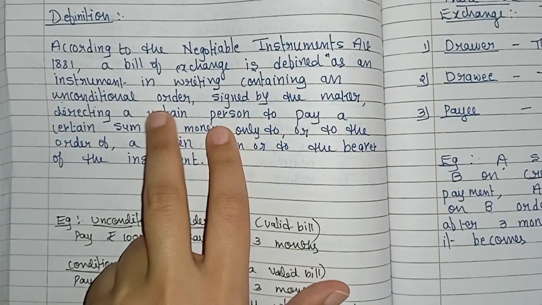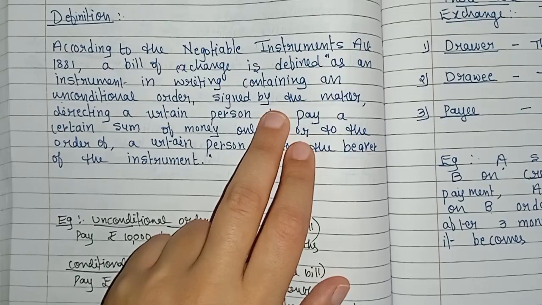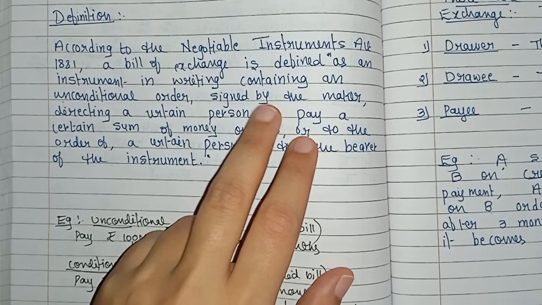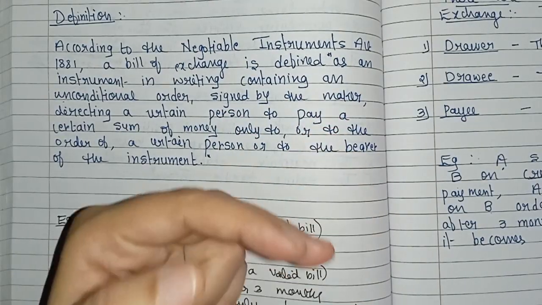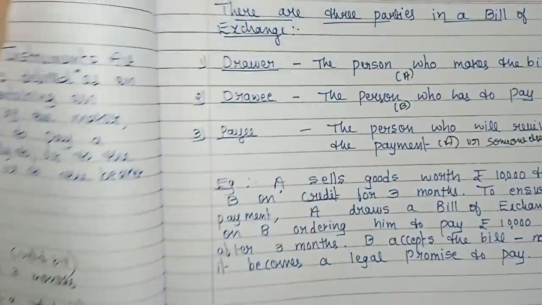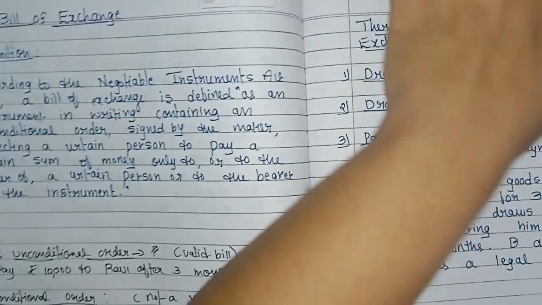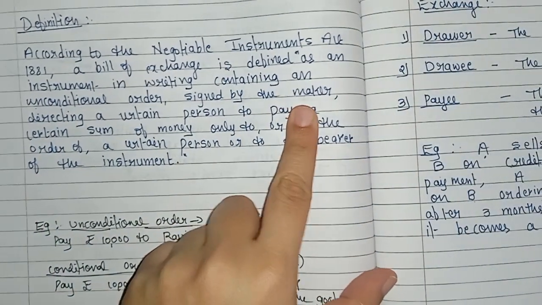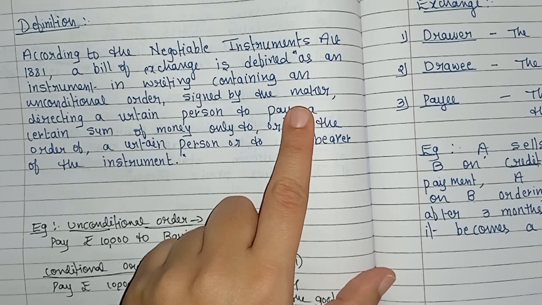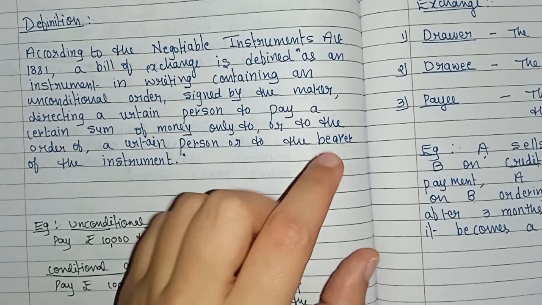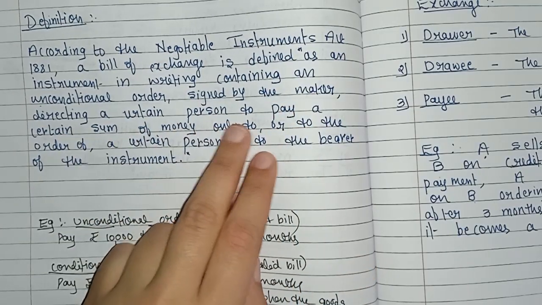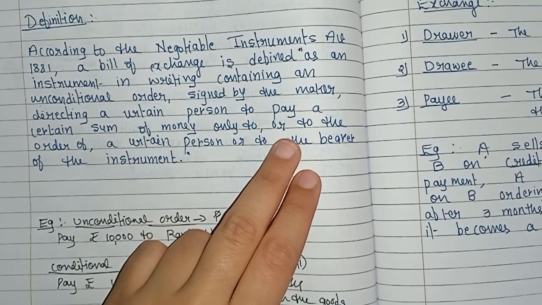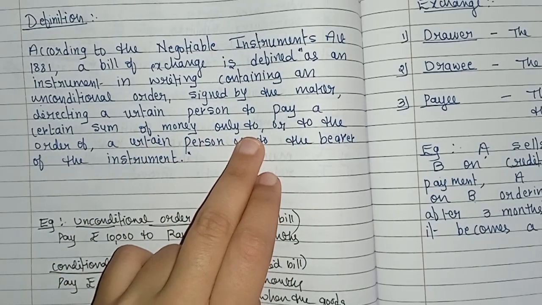And next one, signed by the maker. It means the maker of the bill of exchange must sign it. Signed by the maker means the person who makes the bill, the drawer. That person, the maker of the bill of exchange, must sign it. Clear?